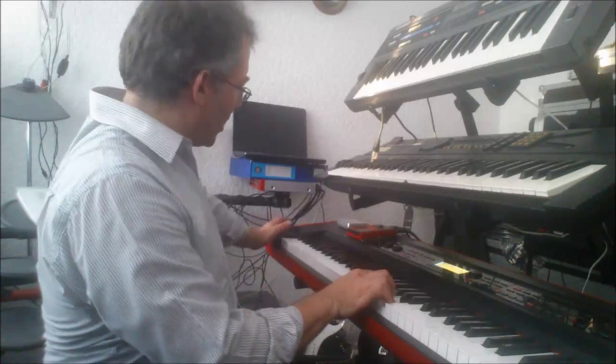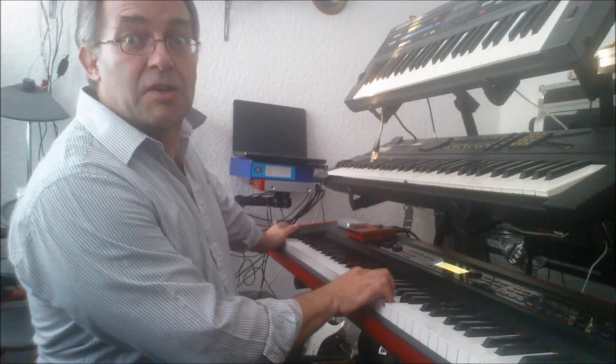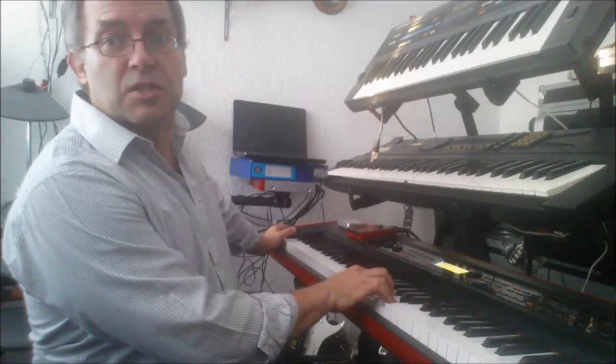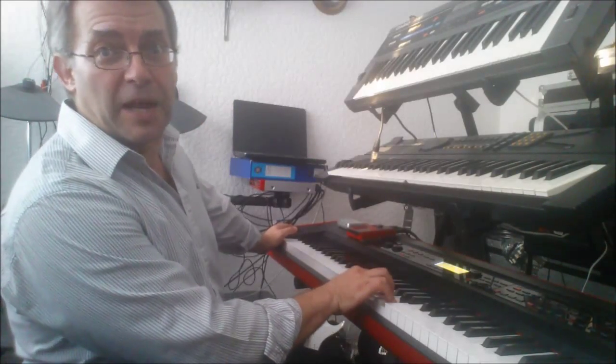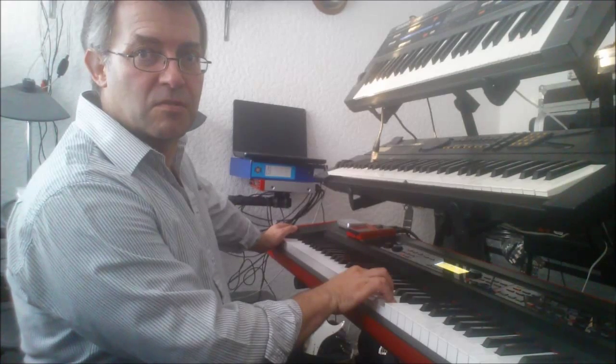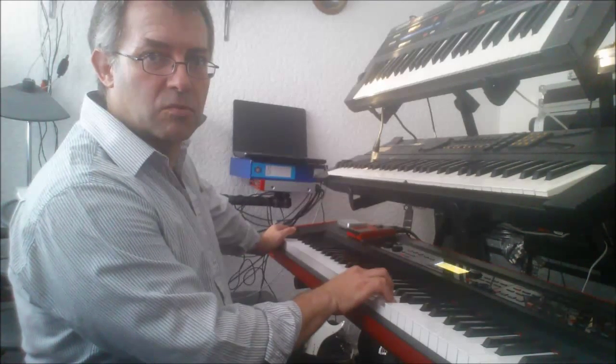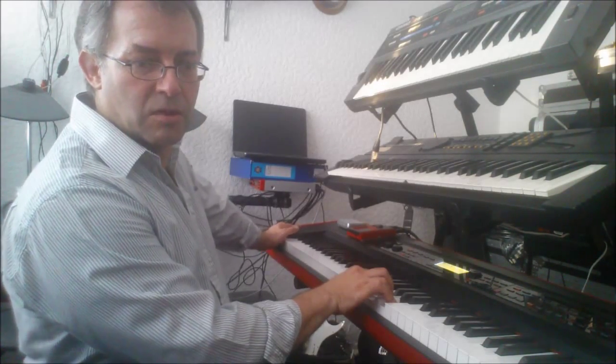But start adding the Mod Wheel, you're getting that sweep. Start adding the Mod Wheel and the foot pedal, and you're getting the lot mixed together.